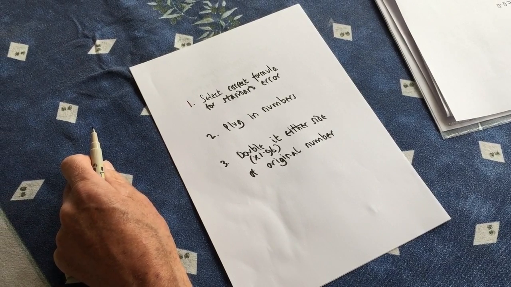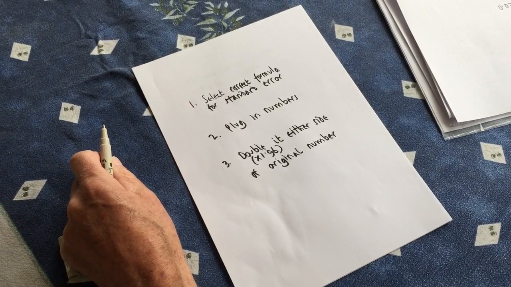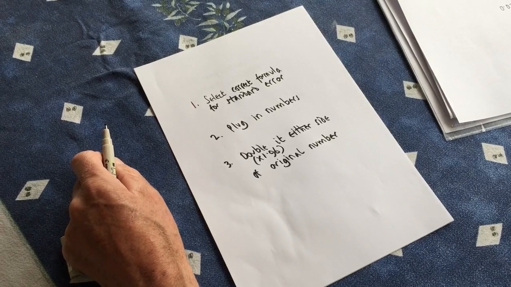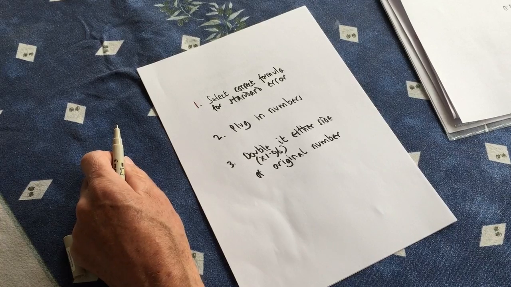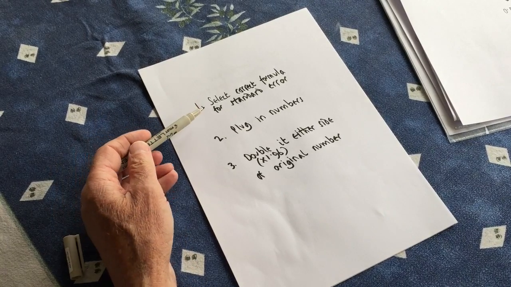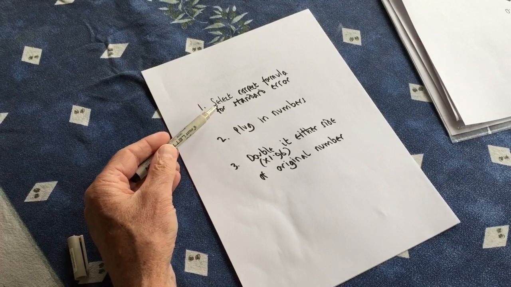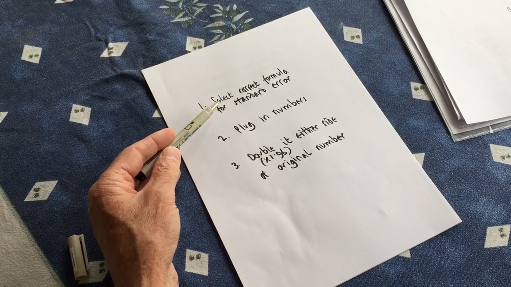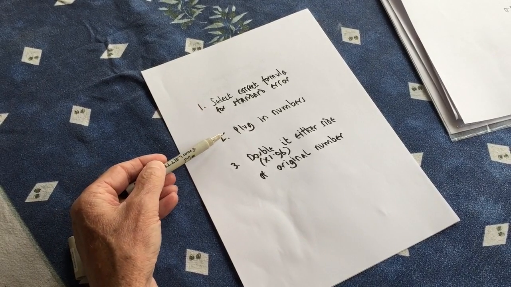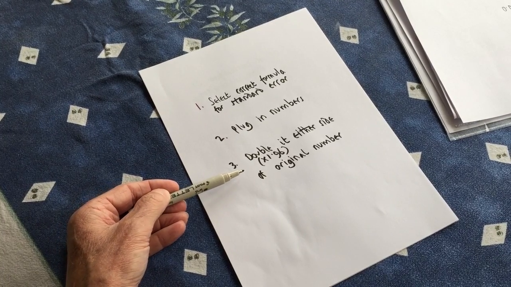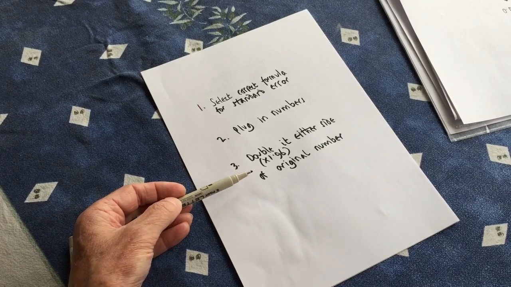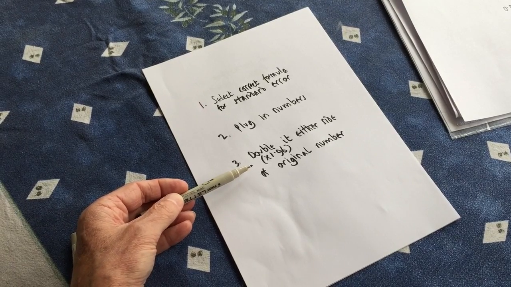Okay, so now we're going to go through the procedure for calculating a 95% confidence interval. And the basic process is always the same. First, you have to select the correct formula for standard error. Then you plug in the numbers and then you double it either side of the number you first thought of. And when I say double, I mean multiply by 1.96.